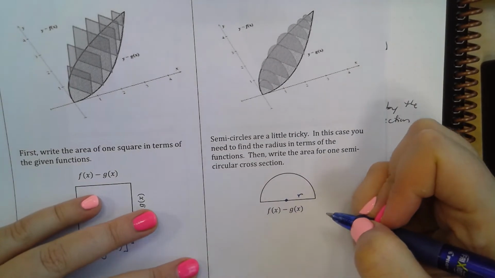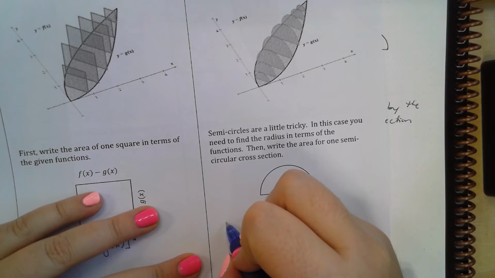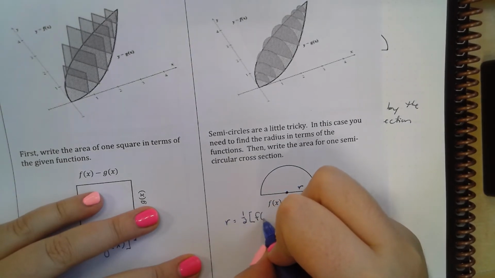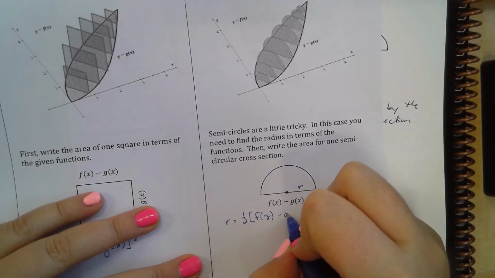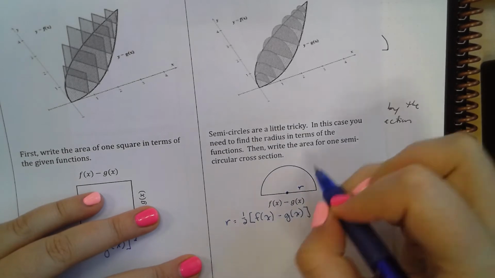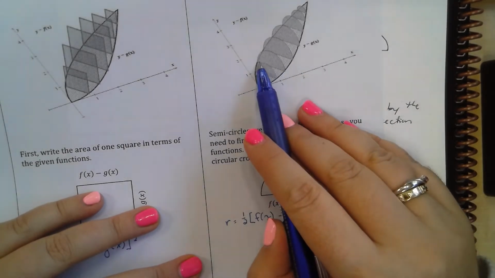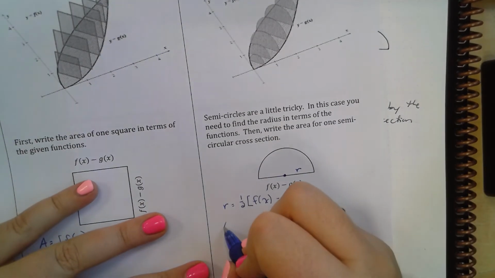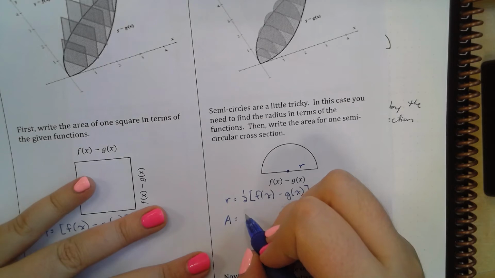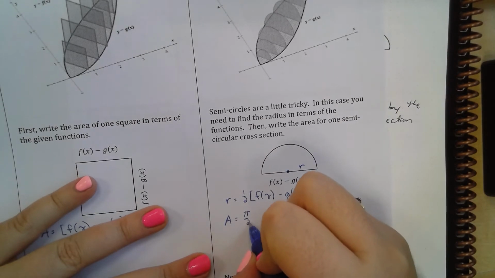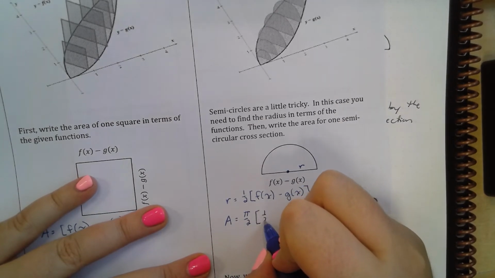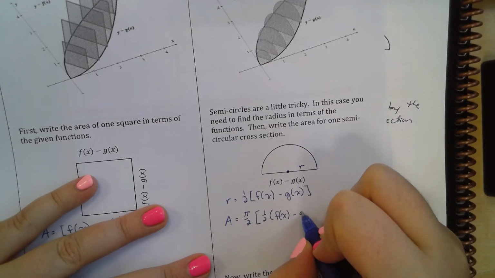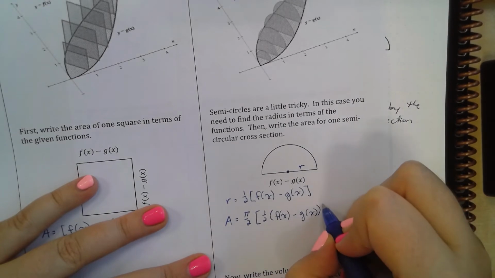So r is actually going to be equal to 1/2 times f of x minus g of x, which is this length right there. And so then our area is going to be equal to pi over 2 times 1/2 times f of x minus g of x quantity.